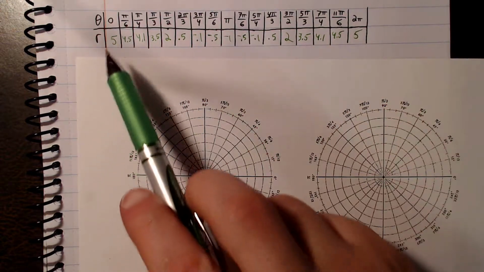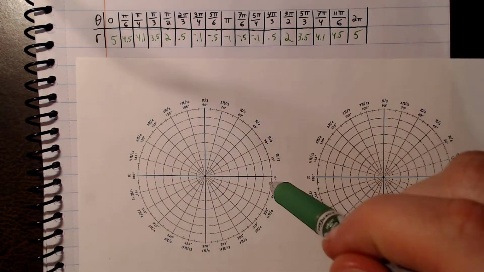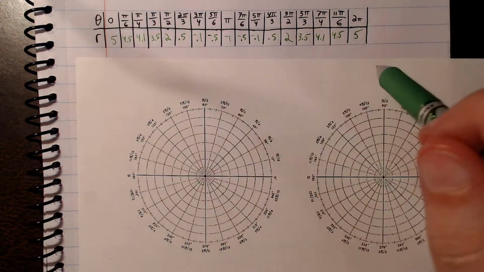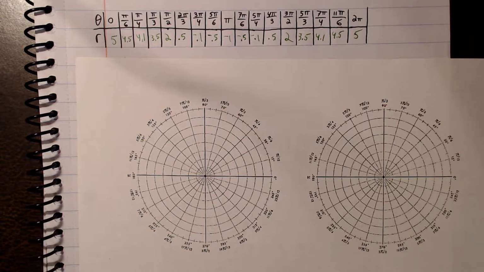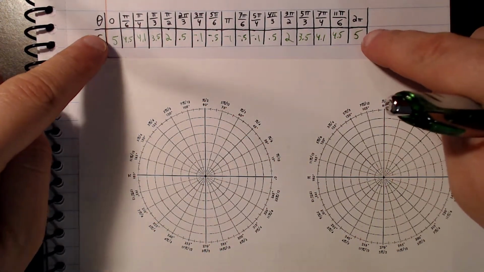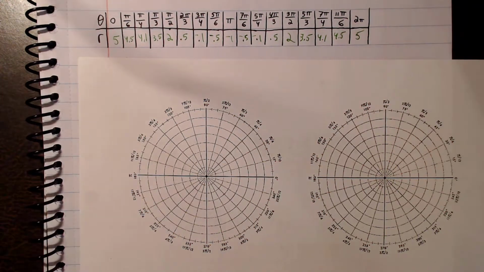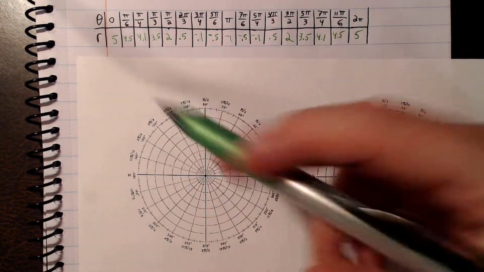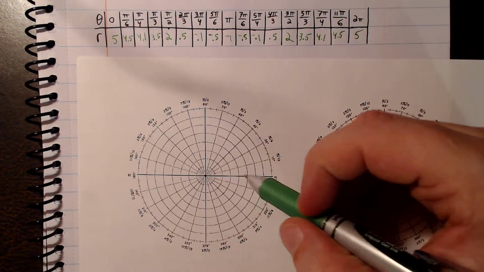One thing I'm going to point out before we graph: 0 and 2 pi are the same spot, so it should be the same result when you plug these in. So this is something you want to make sure you have correct, because you might have typed in something wrong. These should always match. So at 0 radians, we're at 5. 1, 2, 3, 4, 5.